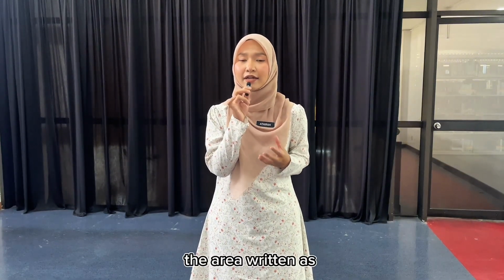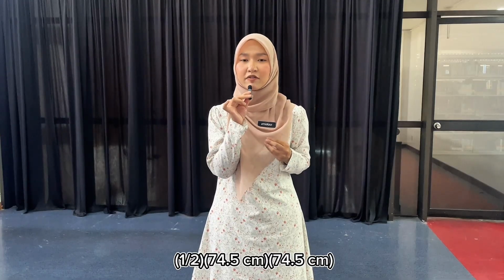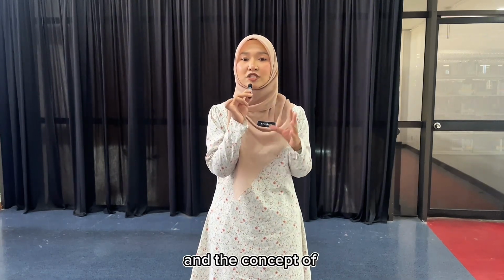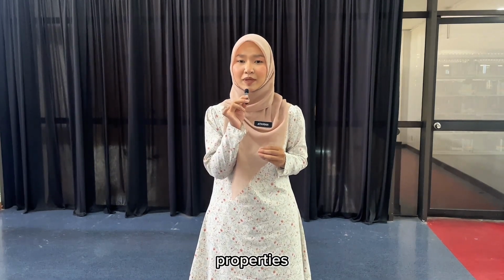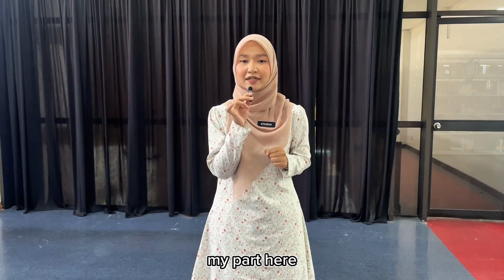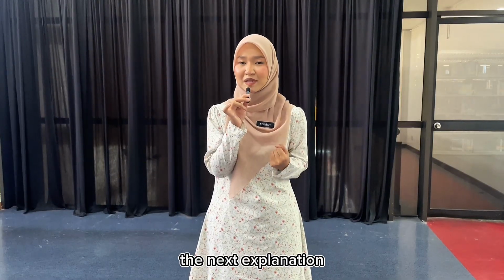254.5 centimeters. The area, written as A equals 1/2 multiplied by A multiplied by B, is calculated as 1/2 times 74.5 times 74.5, which equals approximately 2775.13 square centimeters. This shape demonstrates the Pythagorean theorem and the concept of congruent angles and triangle properties. So that's how the geometrical elements of the tile design reflect important mathematical concepts. With that, I will end my part here. Thank you, and let's continue with the next explanation.